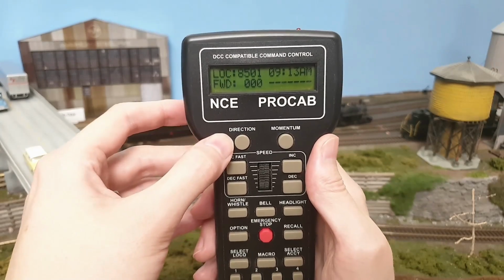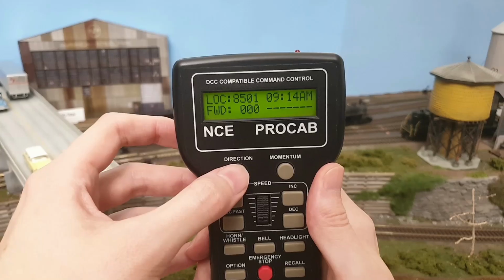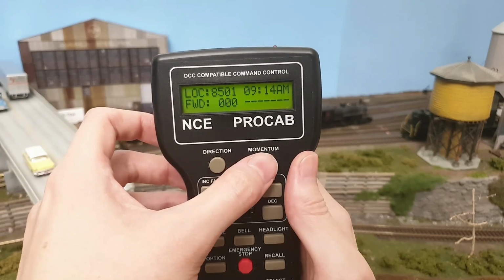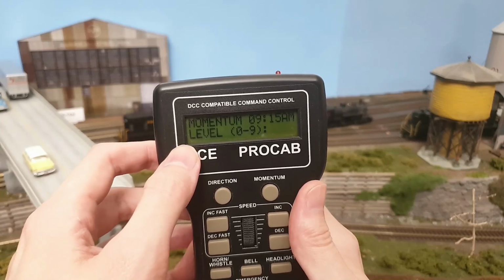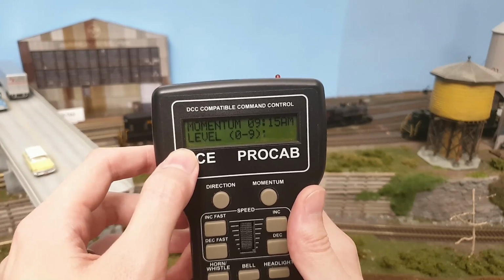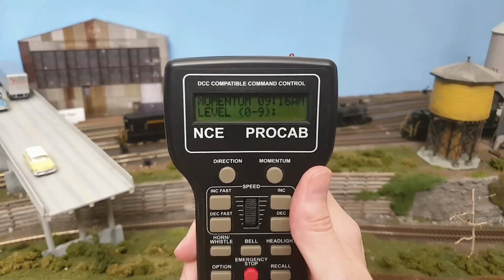Here I can change the direction. So if I press this button, you'll see it goes to reverse and to forward. Here I can set the momentum. You can do this on the fly. I don't really use this. I just program an acceleration and deceleration rate in the decoder. But you could do it this way as well. I'm not going to use it, so I'm just going to press escape.